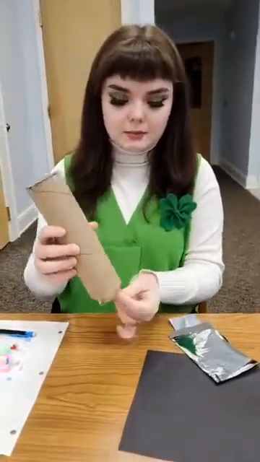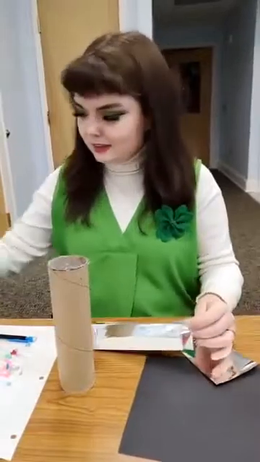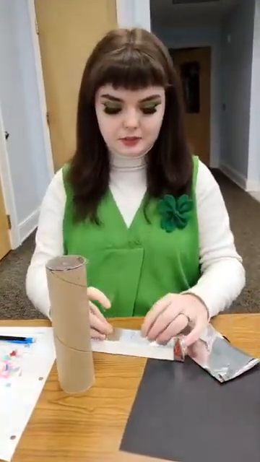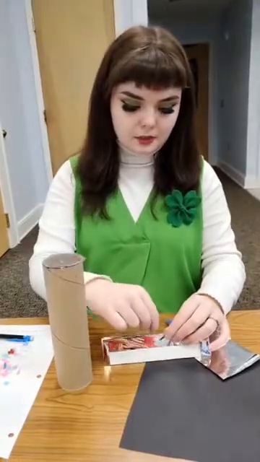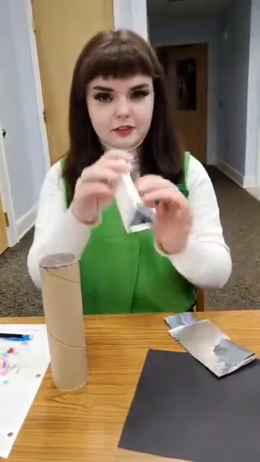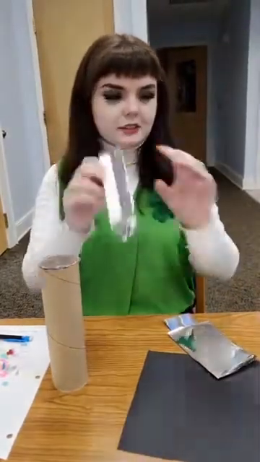But I'm going to tape this one side so my kaleidoscope doesn't shift around too much. So just a small piece of tape. I'm just going to put it in the middle. And now I have this triangle, and that's the main part of your kaleidoscope.